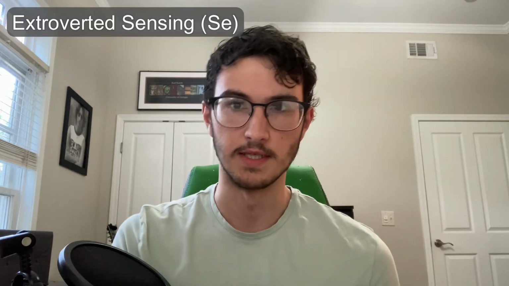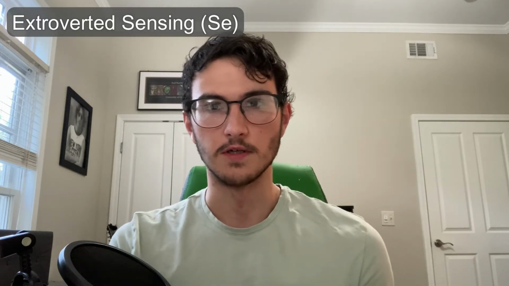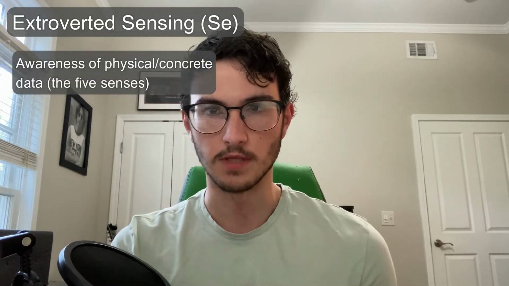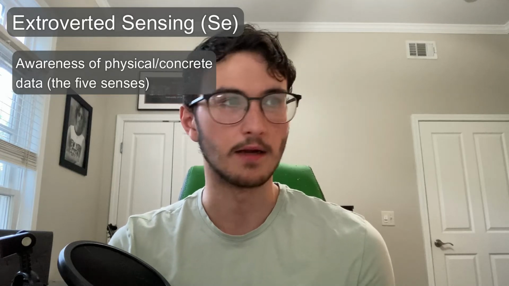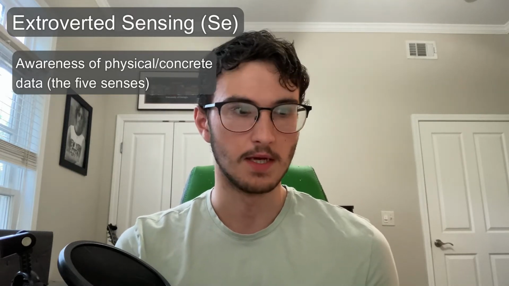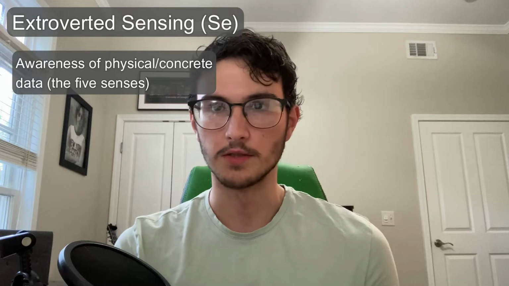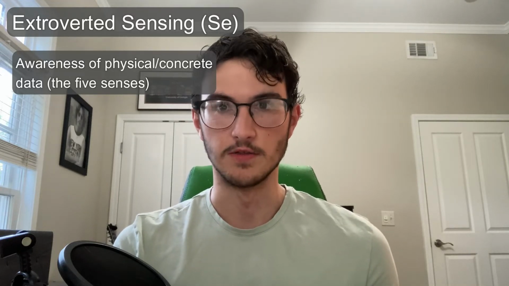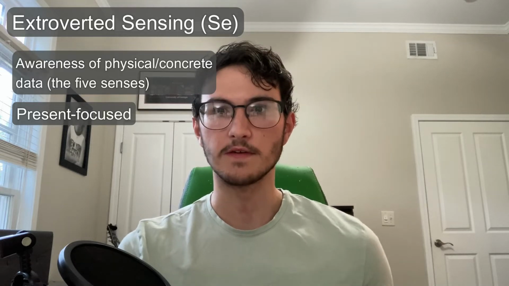First I'm going to start off by defining the 8 cognitive functions. First we have extroverted sensing, and all of these cognitive functions use a 2-letter abbreviation. For extroverted sensing it's SE. That's essentially an awareness of tangible or physical data, otherwise known as concrete data, and that comes from the 5 senses: sight, hearing, touch, taste, and smell. Extroverted sensing is very much oriented to the here and now, the immediate physical environment.